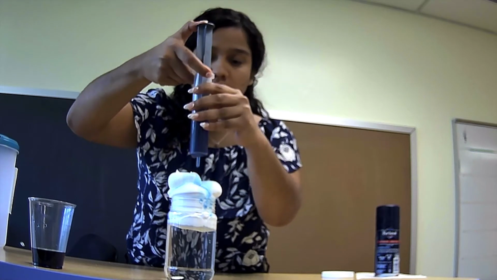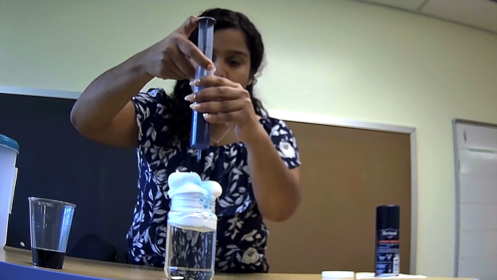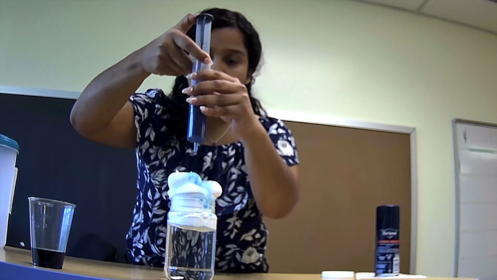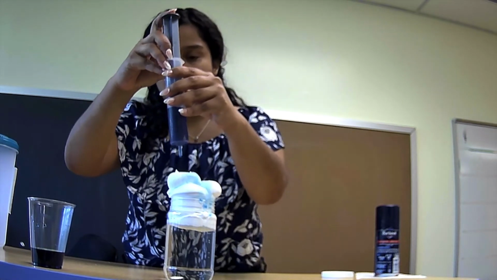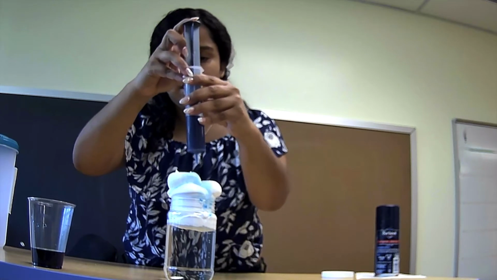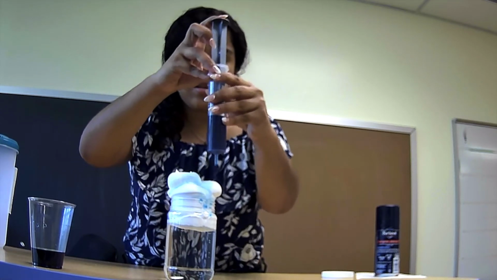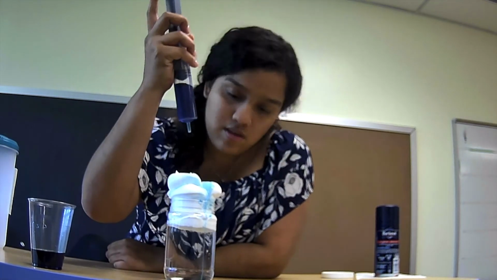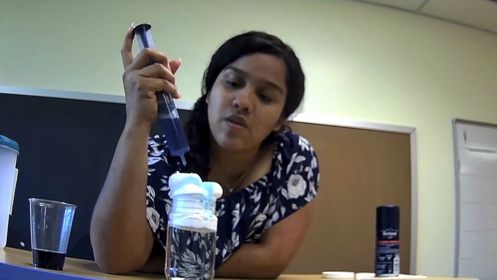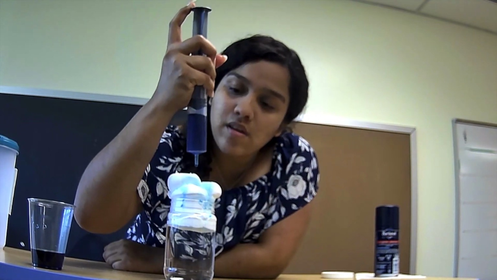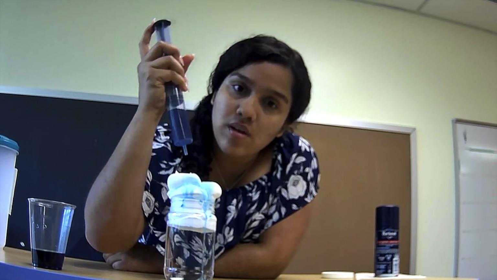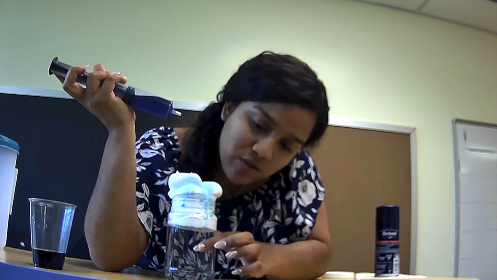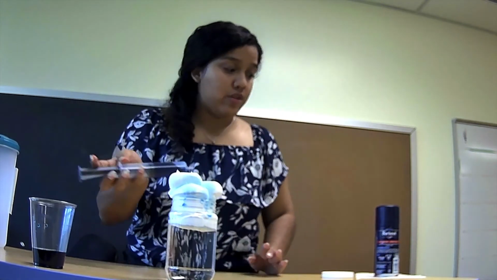11, 12, 13, 14, 15, 16, 17, 18, 19, 20, 21. So this water that you guys see here is just water that fell outside of our container.